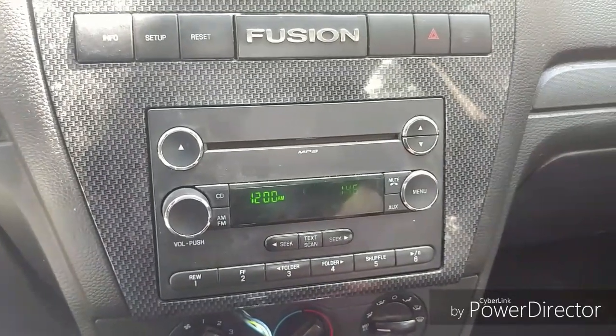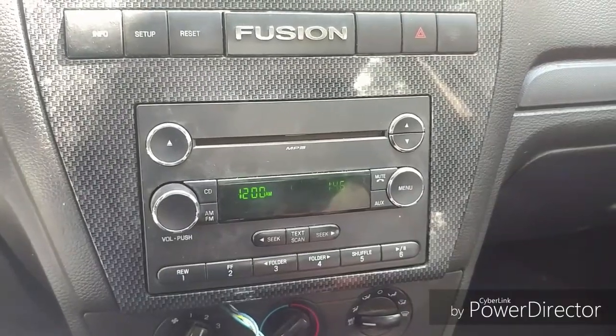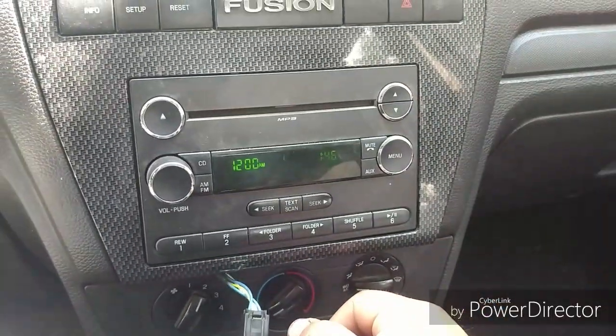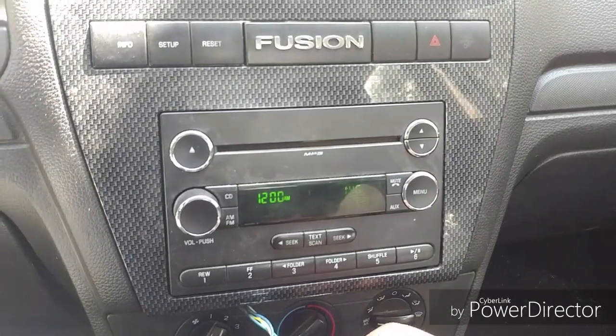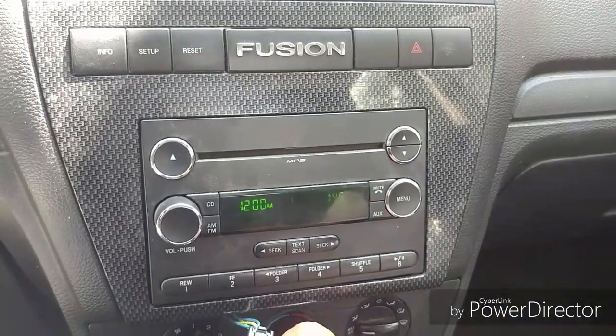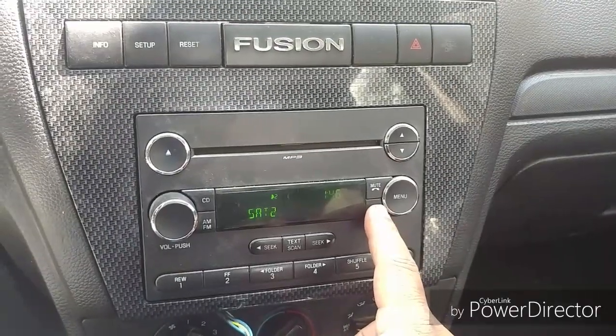2006 Ford Fusion. Found some hidden menus on these radios because I've been trying to put an auxiliary on these, and anyway, it didn't work out. I even put the satellite radio module in there, and it's still not picking it up.